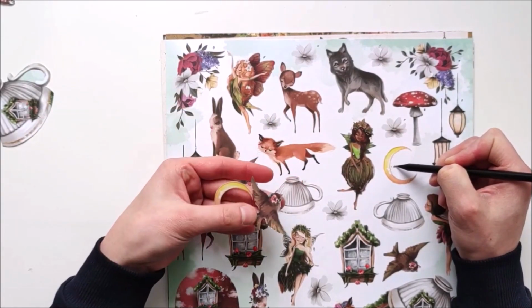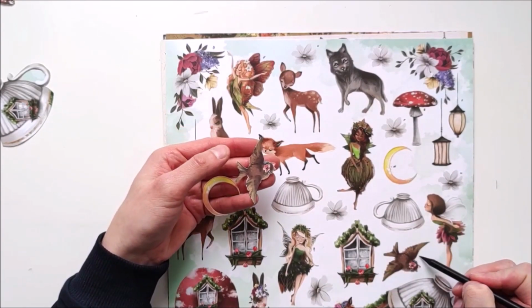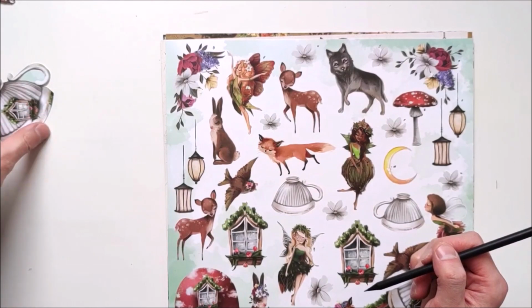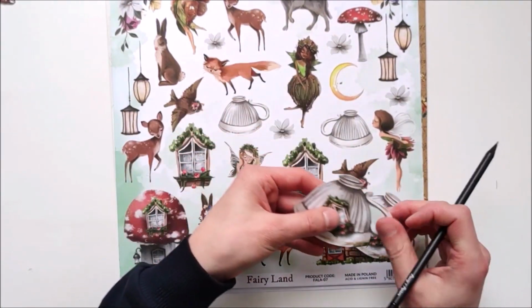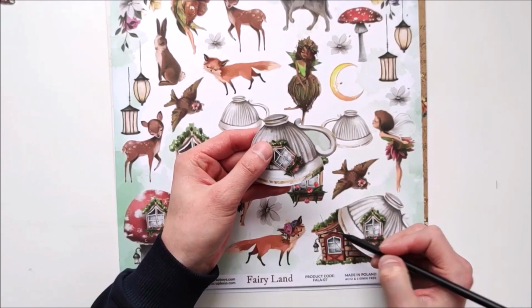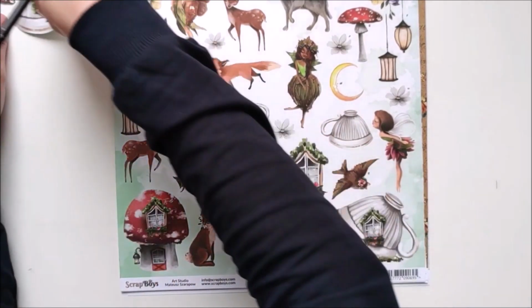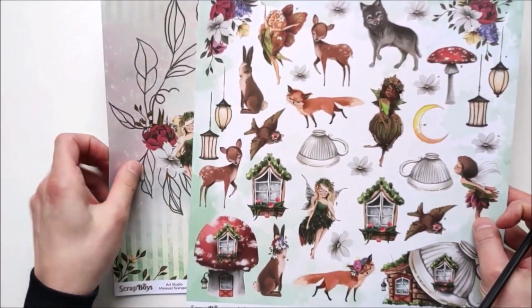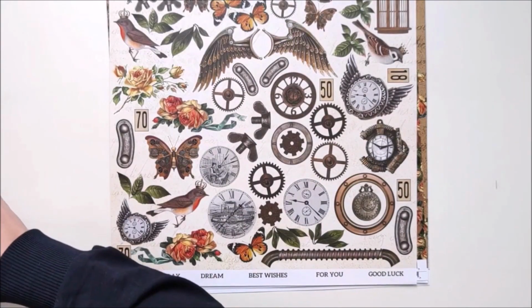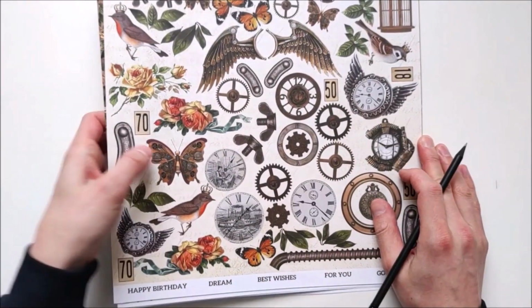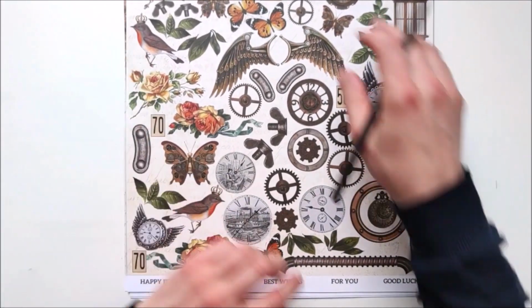the moon, then a bird. You can choose one of them, they are the same size. And then the cup, but just the cup without this part with the window, just the cup, and that's all. And then find another paper with elements for cutout and mark what we need from that paper.